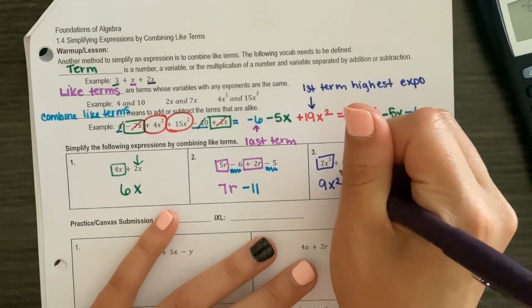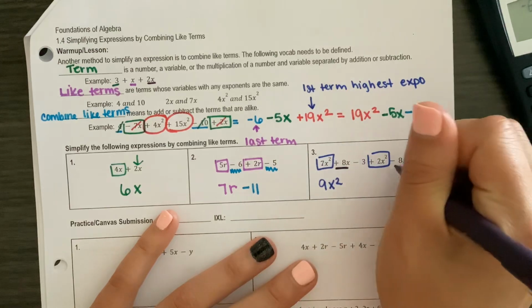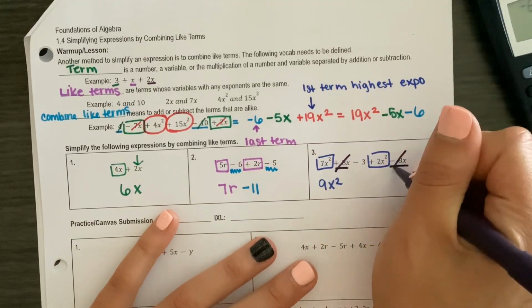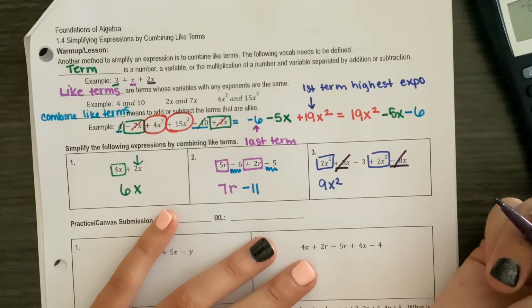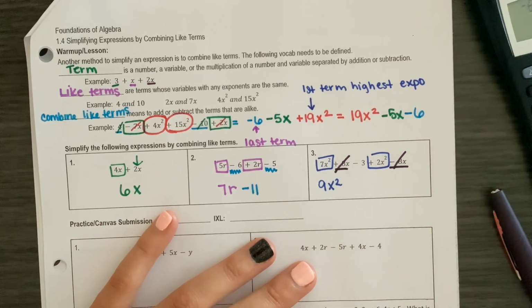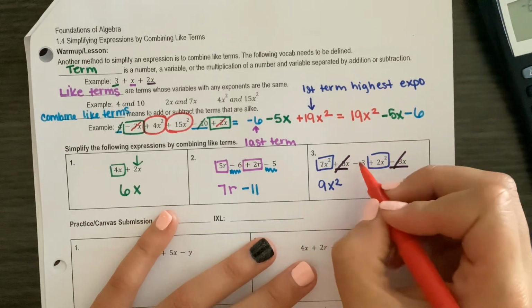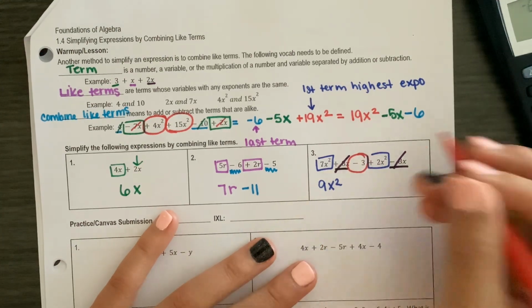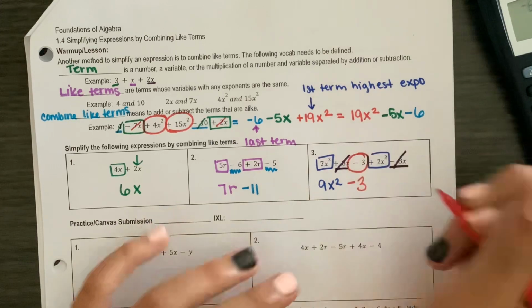I'm going to go back to the front. I have a positive 8x and a negative 8x. Those actually cancel. I had $8, I spent $8. Goes away. And then if you look, I have this lonely little guy right here. I'm going to bubble him in. He doesn't have a friend, so I just drop him down. We can't forget about him. Nothing's happening.